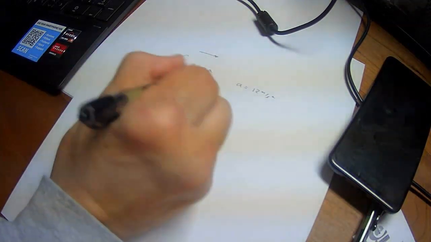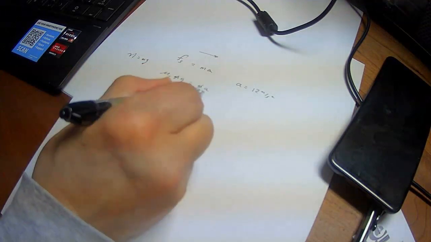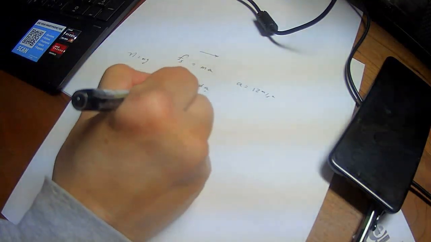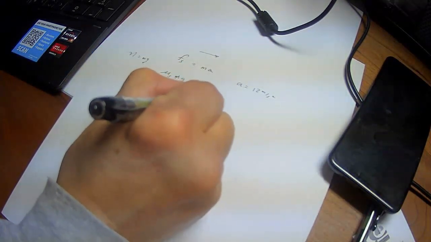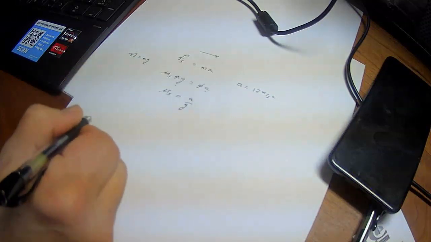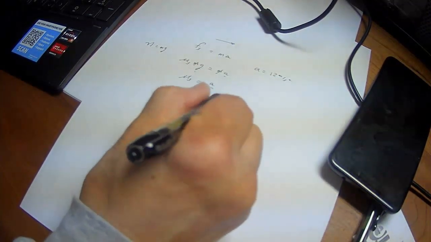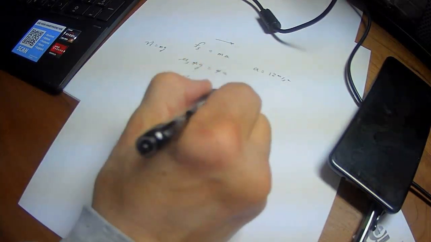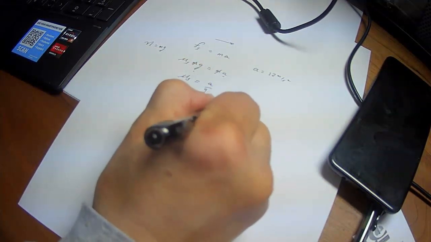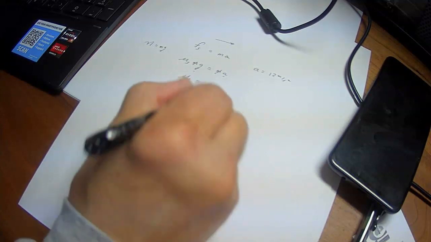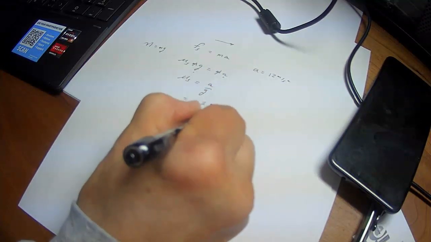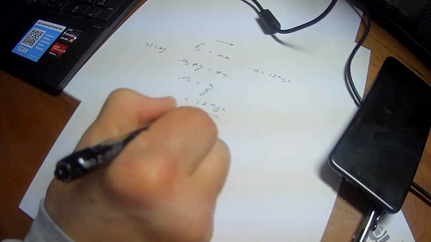So you get rid of that, you get rid of that. We know that, so we can solve for the coefficient of friction. So in this case, mu sub s is equal to a over g. So that is equal to 12. I'm going to leave out the units. Well, no, I'm not, because I'll show you how they cancel. Meters per second divided by 9.8 meters per second.